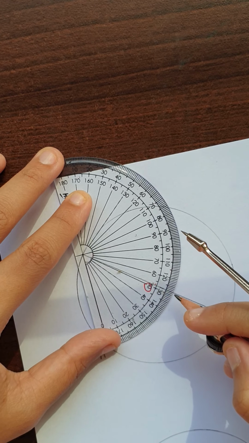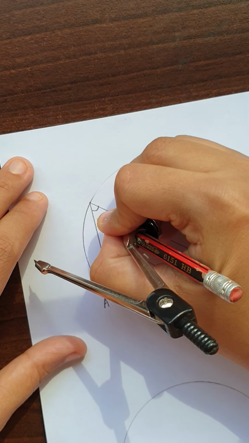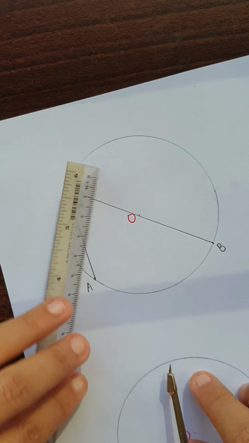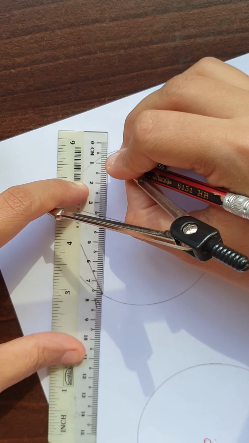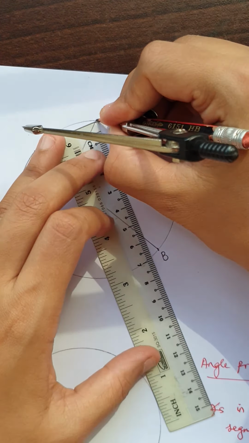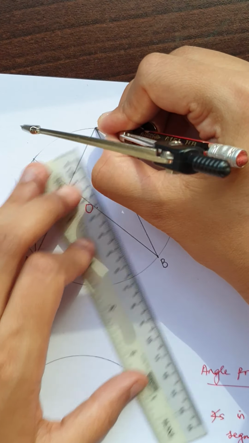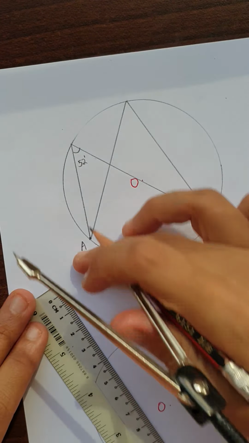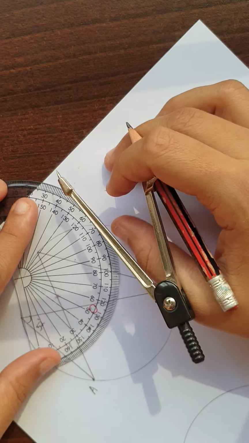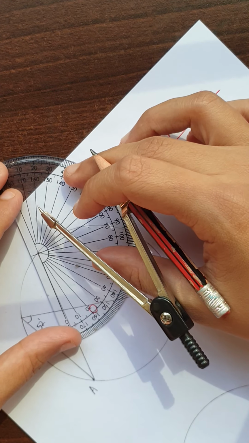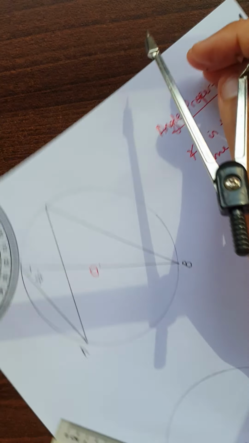Now I'm going to measure this angle here. If I measure this angle, I get about 52 degrees. Now, from the same points A and B, I'm going to draw another triangle. It can be wherever. I'm choosing a random point here, and then I'm going to draw two lines all the way to the circumference, making an angle. You can see that there is a bow tie kind of structure here, right? If I measure this angle here, I expect it to be exactly the same, about 52 degrees as well.